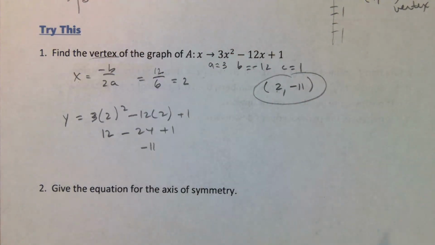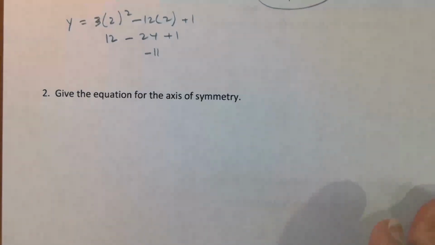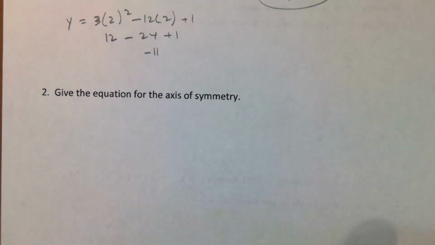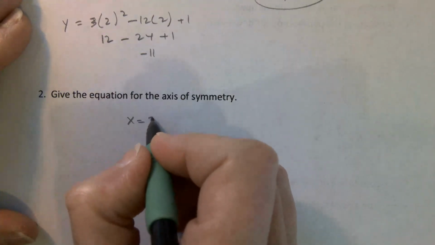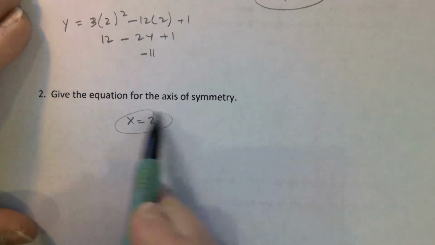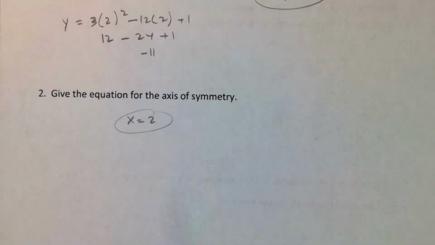Okay, and if we look at number 2, it says give the equation for the axis of symmetry. Well, the axis of symmetry we said was x is equal to 2, because we already found what x was. And that is that.